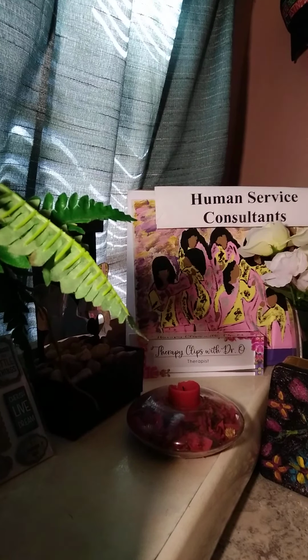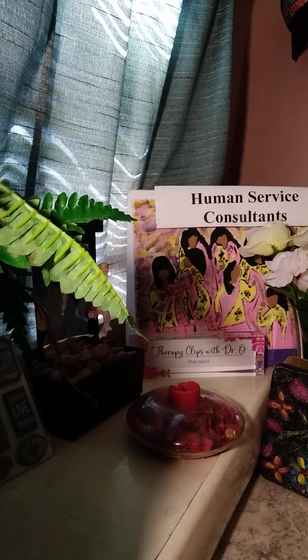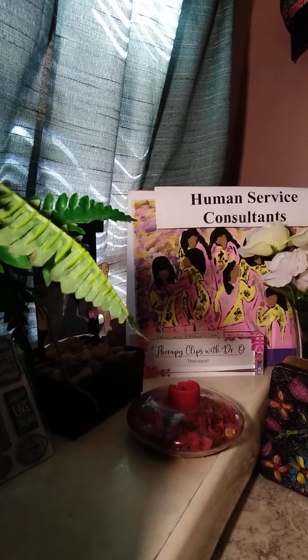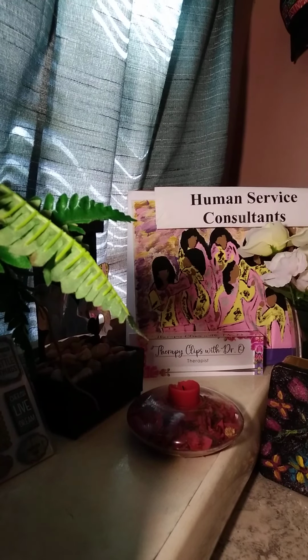So, that third step is that you are going to begin to examine the possible solution. And the possible solution that I just mentioned is to identify resources within your community that can help you along the way.